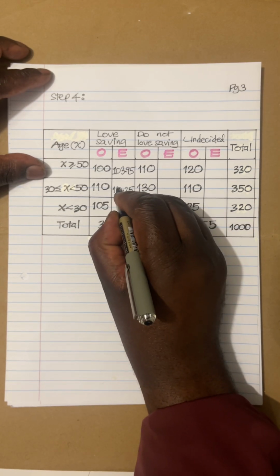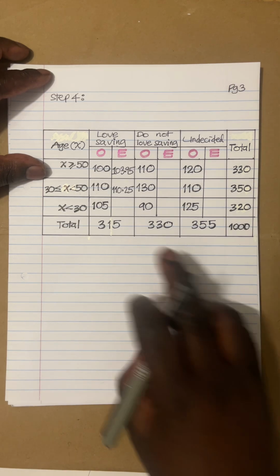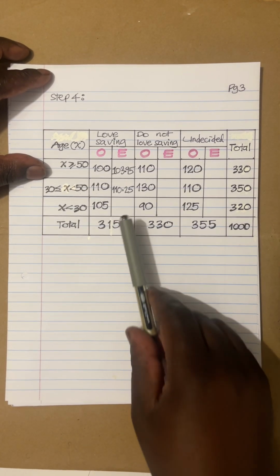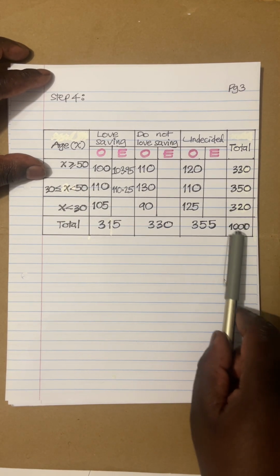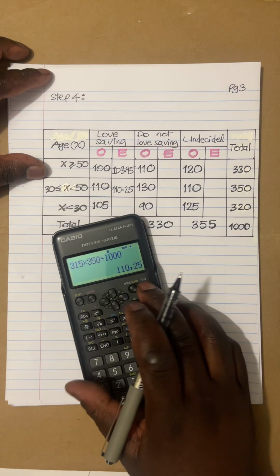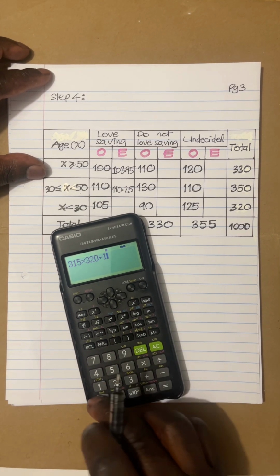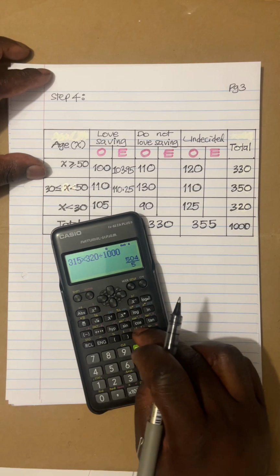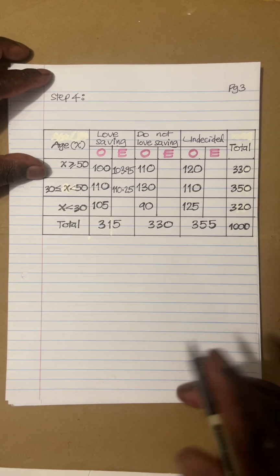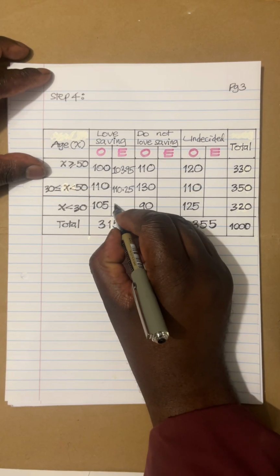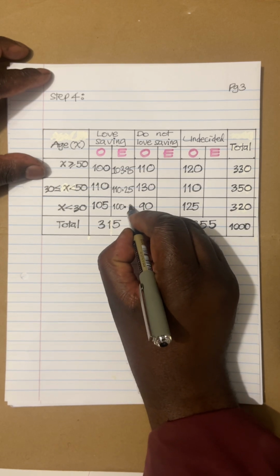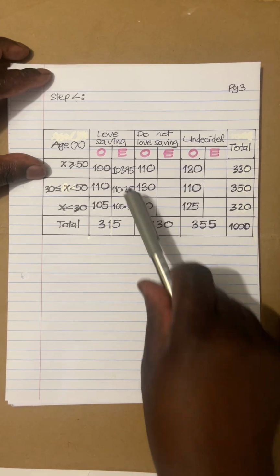Then I'm moving down into that space. I'm going to do the same procedure, 315 times 320 divided by 1000. The answer on my calculator says 100.8. We're done with the three spaces.